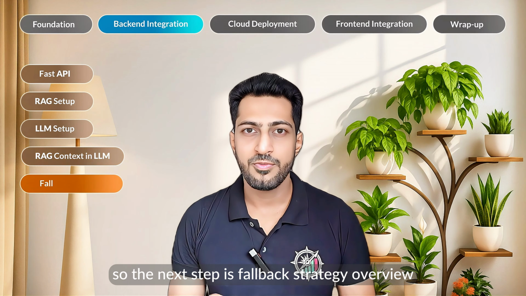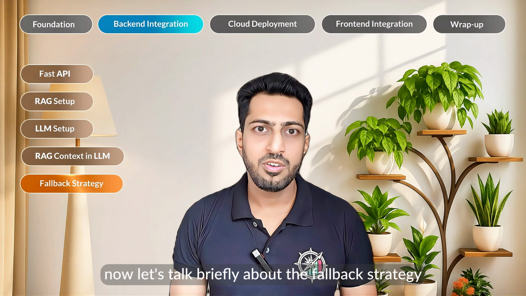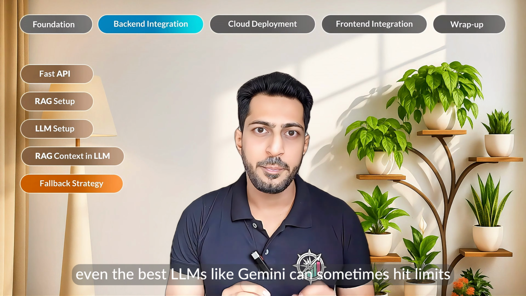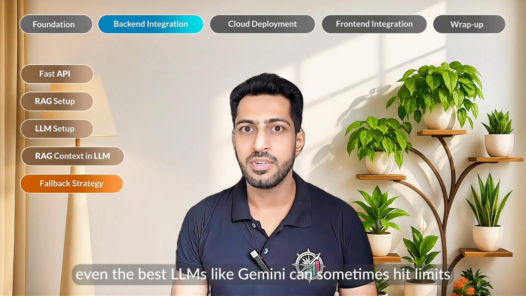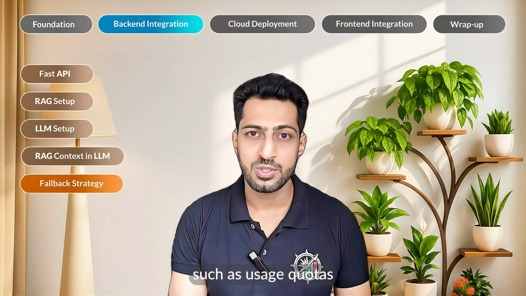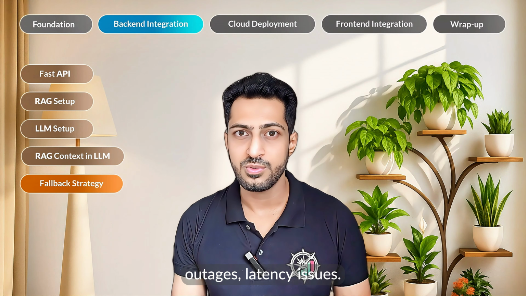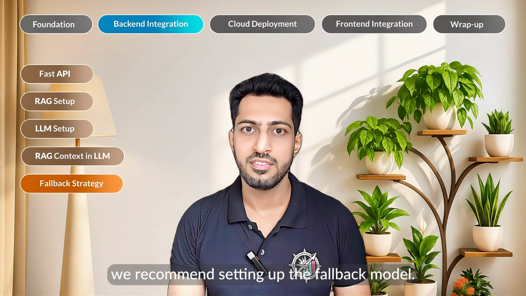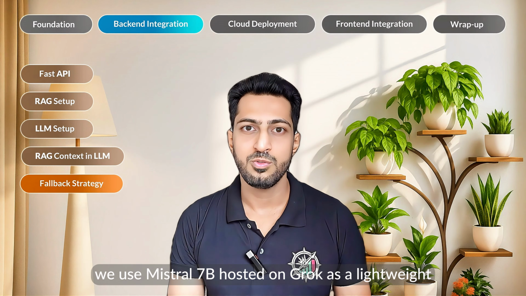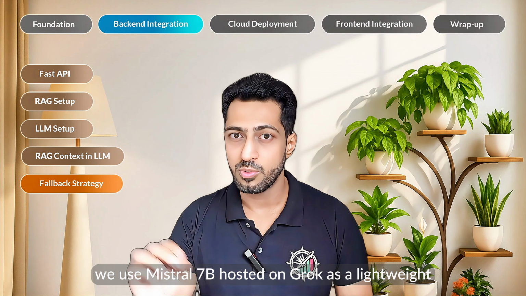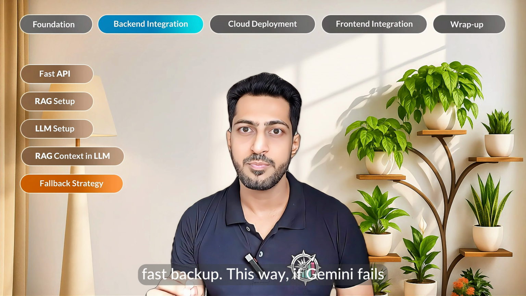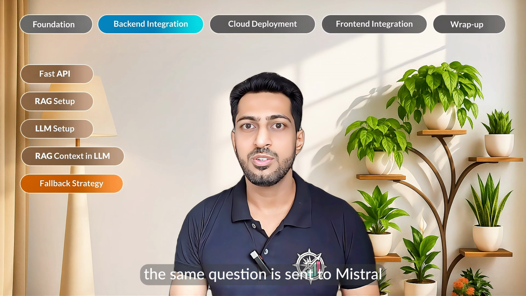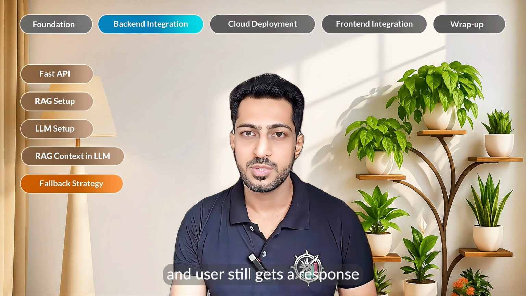So the next step is fallback strategy overview. Now let's talk briefly about the fallback strategy. Even the best LLMs like Gemini can sometimes hit limits, such as usage quotas, outages, and latency issues. To handle that gracefully, we recommend setting up a fallback model. In our architecture, we use Mistral 7B hosted on Groq as a lightweight, fast backup. This way, if Gemini fails, the same question is sent to Mistral and the user still gets a response.